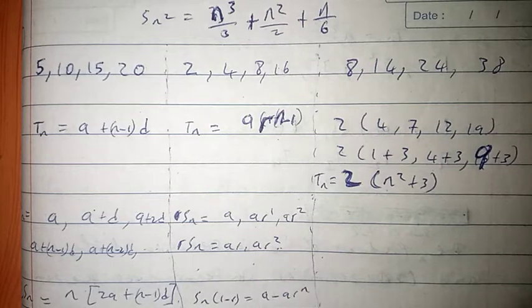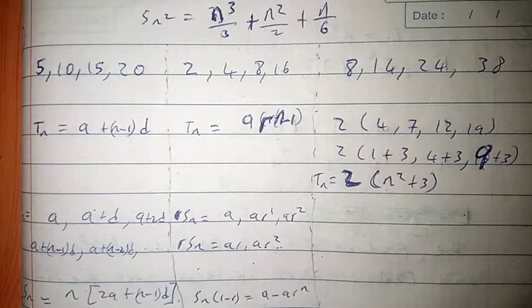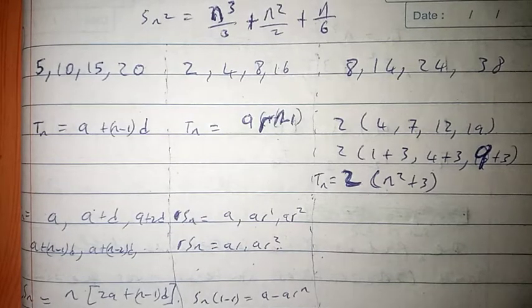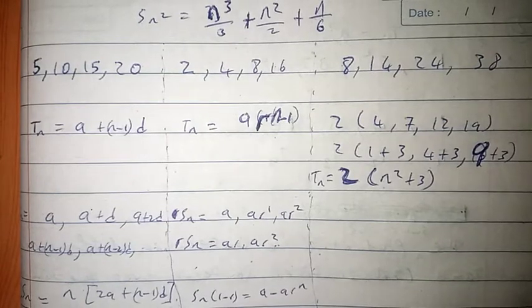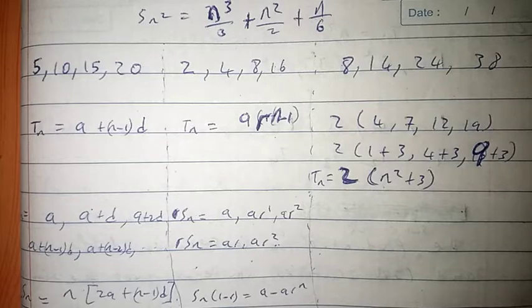sum of squares. But before we get into it, I want you to first note that when it comes to deriving formulas for sequences, especially sequences and series, it is mainly by observation, mainly by observing the sequence, that you derive these formulas, whether it's the sum or the nth term. It's basically by observing and deriving these formulas.